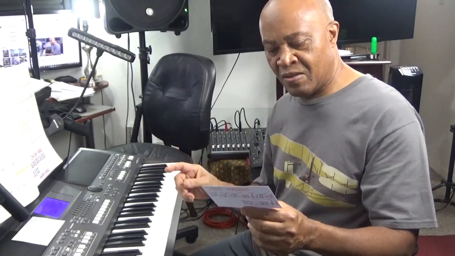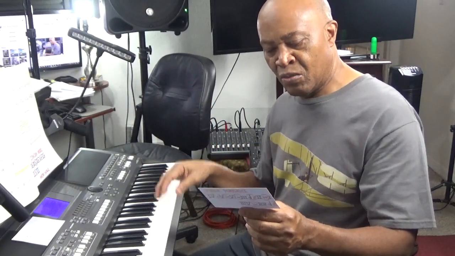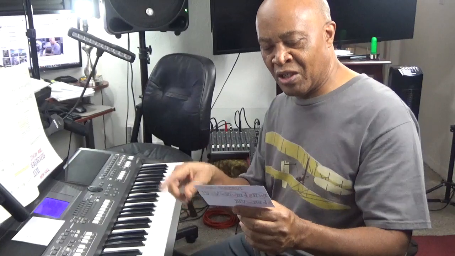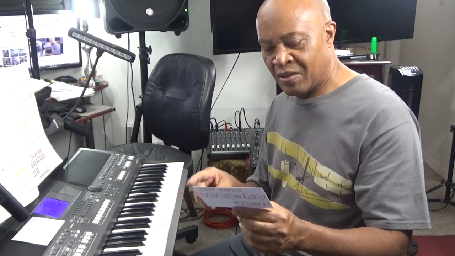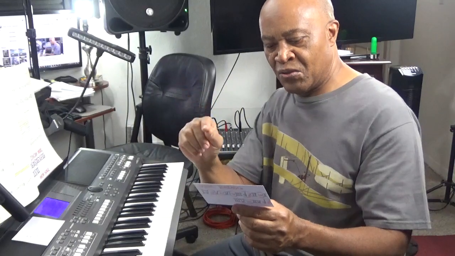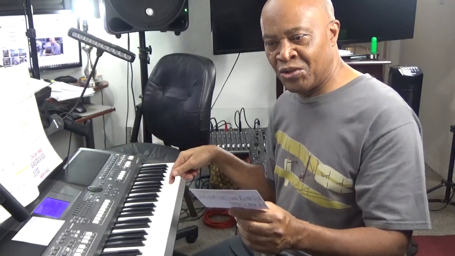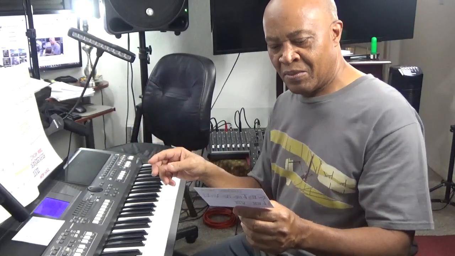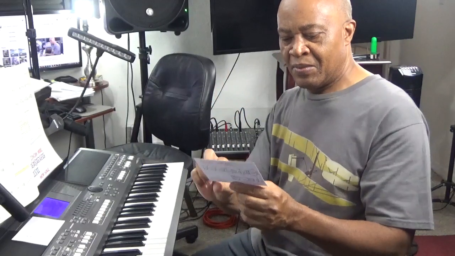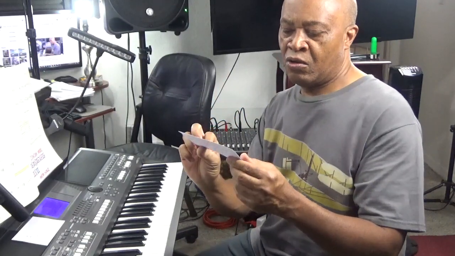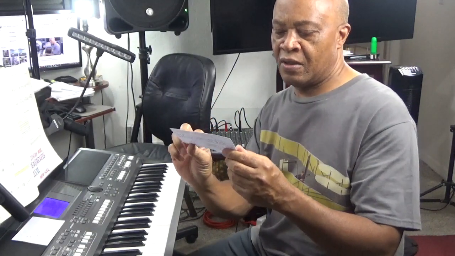You're going to see in the minor modes, the leading tone now is not a half step. The leading tone now is a whole step. The interval between note number 7 and 8 in the minor modes is not a half step, it is a whole step. There you go.